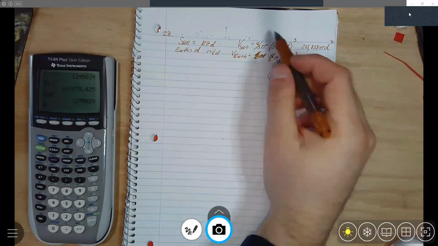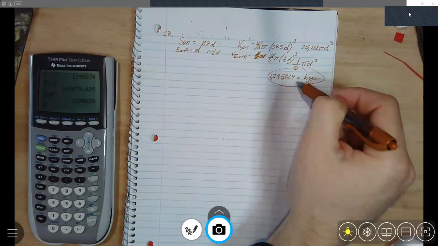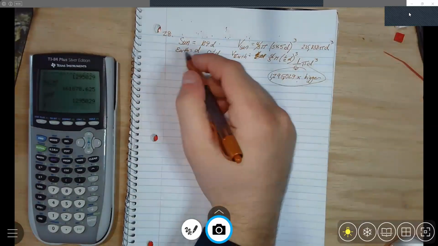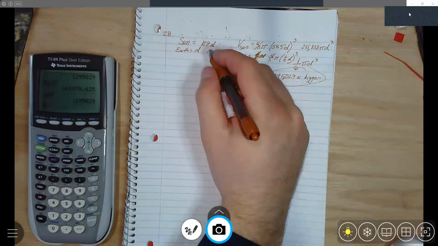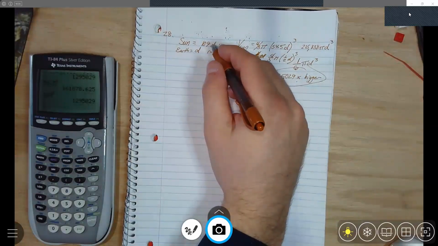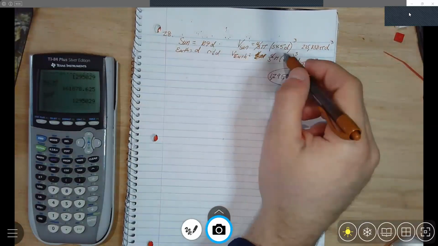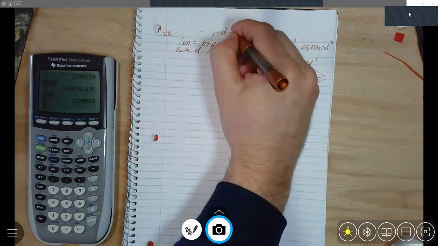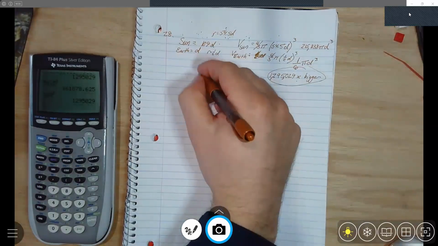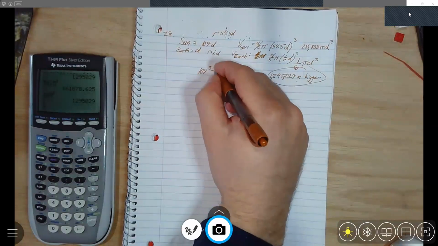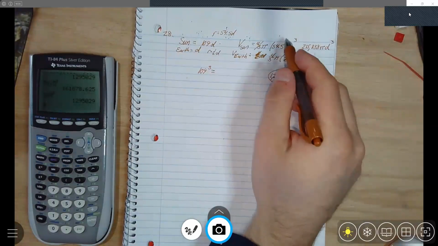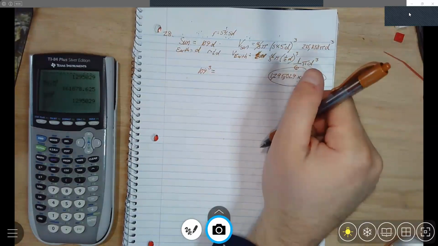So I did this the long way to show you, but what you can do, similar to the previous problem, is because the diameter is 109 times bigger, the radius is also 109 times bigger. And if you take 109 cubed, that will give you the difference in their volumes, because the rest of the formula is the same.